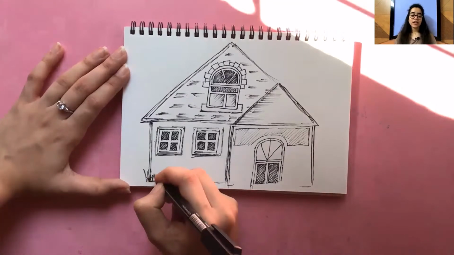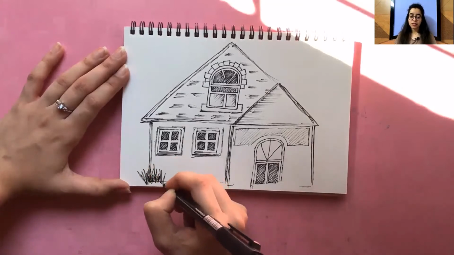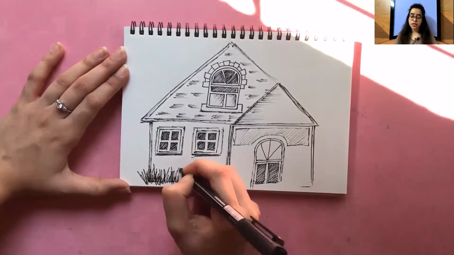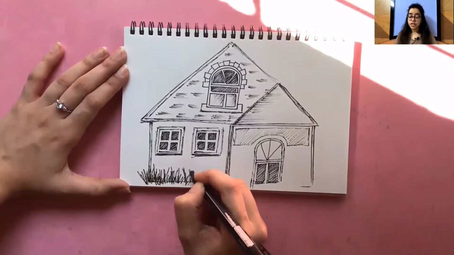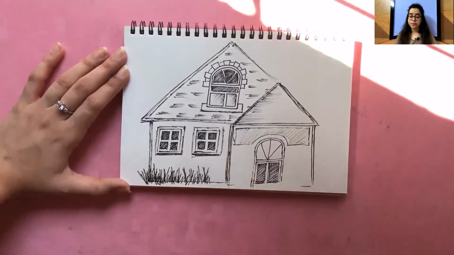Initially, it would look like a very untidy work, but trust me, when it's done, it would give the desired effect. And this time you can apply a little more pressure onto the pen, because eventually we need a darker shade over here, a darker tone over here.